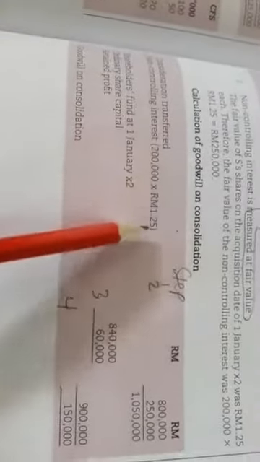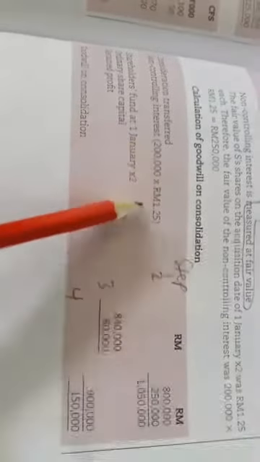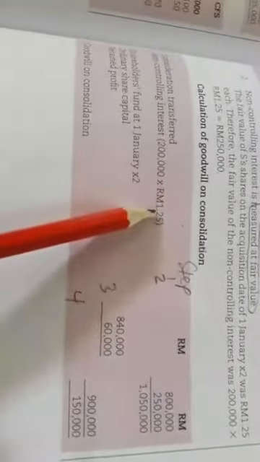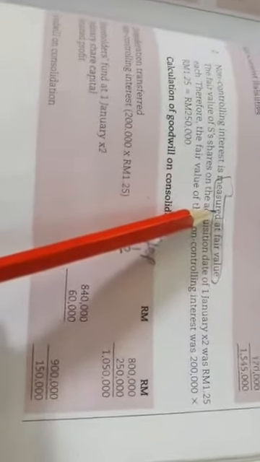So you will take the consideration transferred of 800,000. Then you can straight away calculate NCI because we have the units, 200,000, multiplied by RM1.25. Then after that, you calculate shareholders' fund, 840 plus 60. So this amount will be the same. CT also will be the same, but the amount of NCI will not be the same because this time NCI is measured at its fair value, not at its proportionate share like what we discussed in the previous slide.